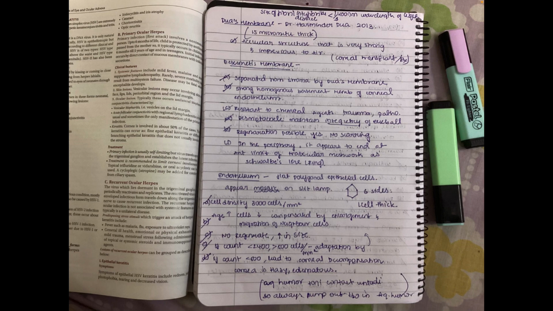And endothelium. So endothelium cells are flat polygonal epithelial cells which are hexagonal in shape. These appear mosaic in the slit lamp. So the cell density, that means per mm square you need to have this many cells in the endothelium. That means per mm square you need to have 3000 cells. This is the cell density of endothelium. If it decreases, you'll have some problems.